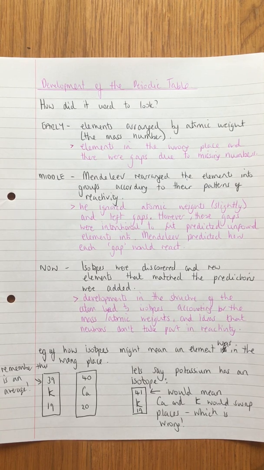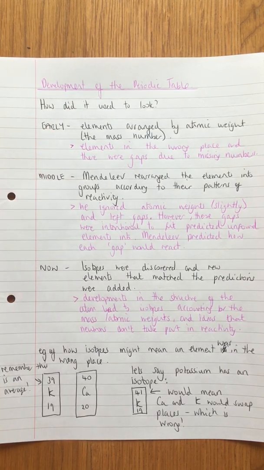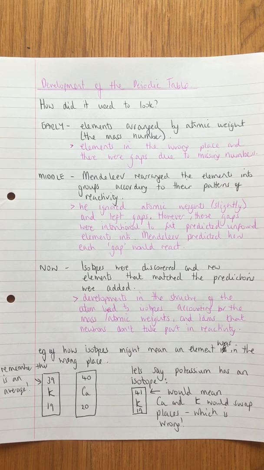So originally, the elements were arranged by their atomic weight or their mass number. But this was wrong because elements were in the wrong place and there were gaps due to missing numbers. If you have a look at your periodic table, you'll see that if you look at the top numbers, there's lots of gaps. And so this periodic table didn't fit, it didn't look right, it didn't work, it wasn't in any form of working order, and it didn't actually make any sense.